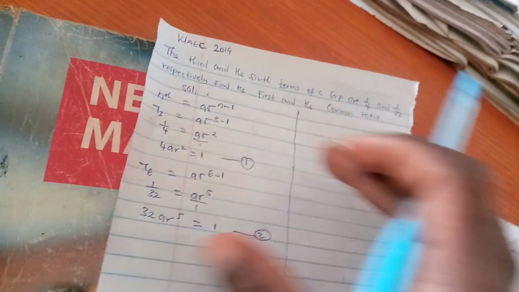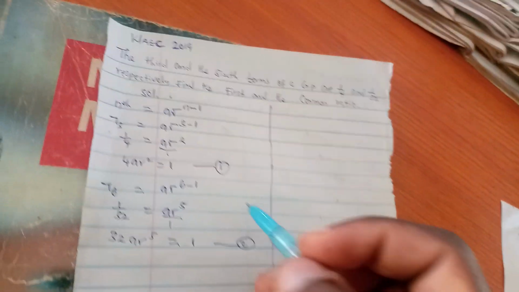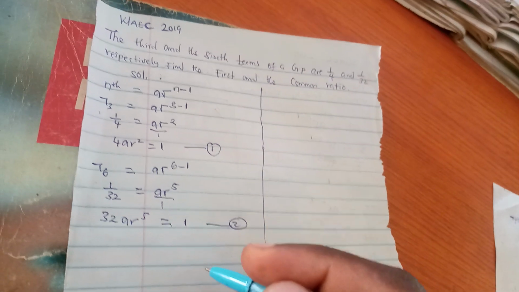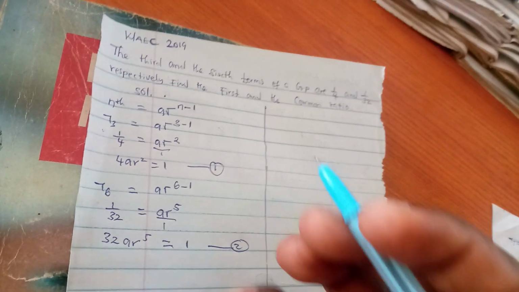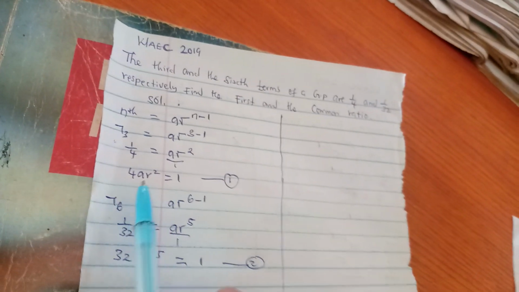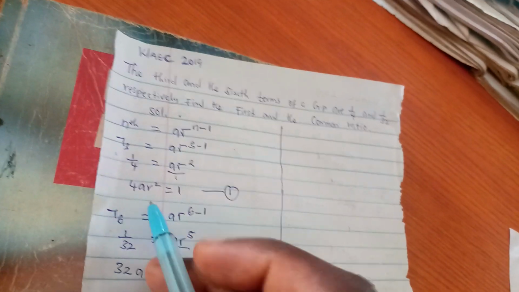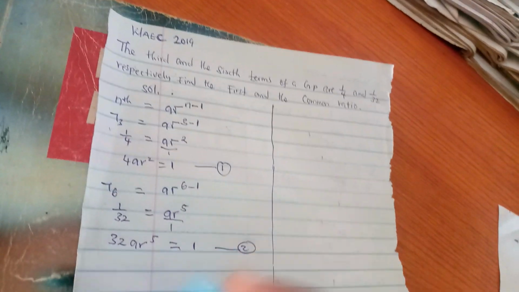So we have two different equations which we have to solve simultaneously. Since we have simultaneous equations, let's use this method by forming equation 3 from equation 1.